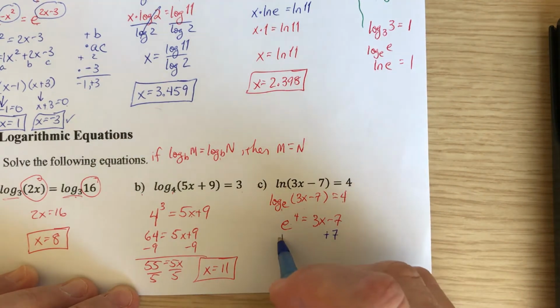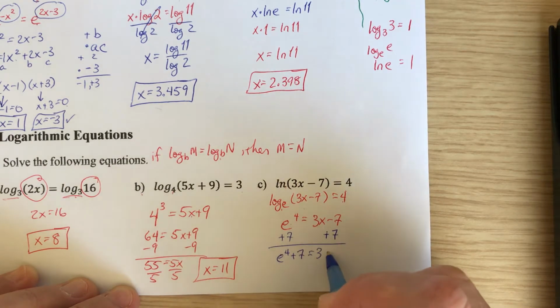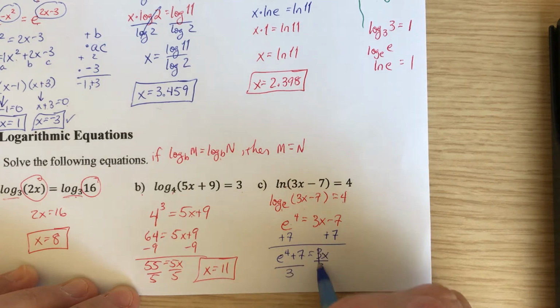Let me move the negative 7. So e to the fourth plus 7 is equal to 3 times x. And then we're going to divide by 3. And x is equal to this expression.